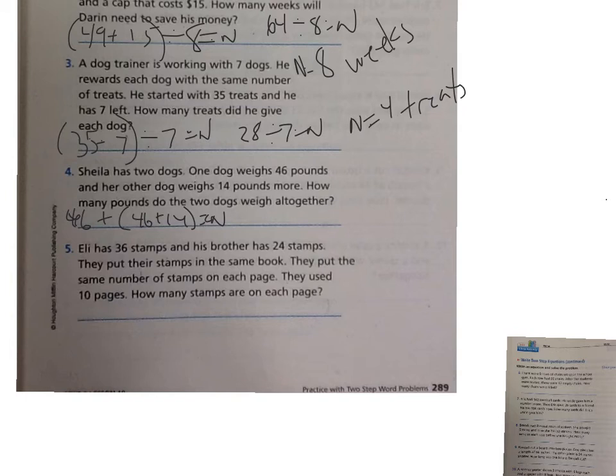So, hopefully you got 46 plus 60 equals n, and then n would equal 104 pounds. That's big for the 2 dogs.